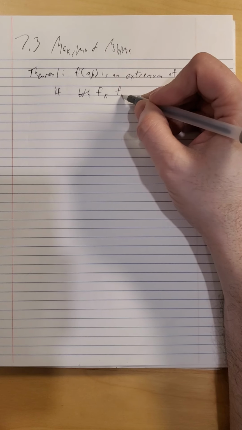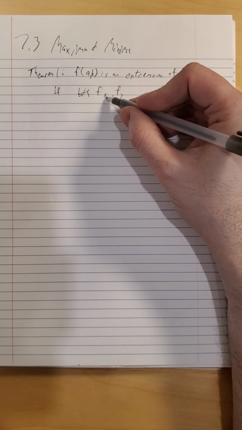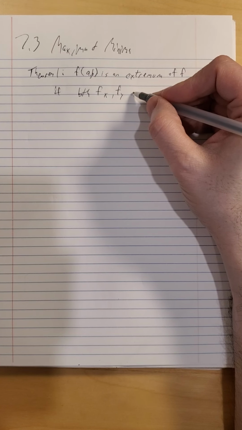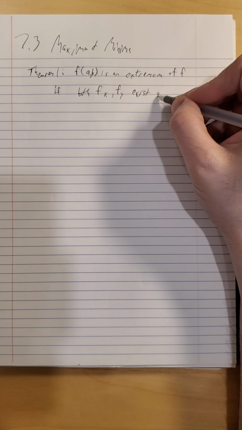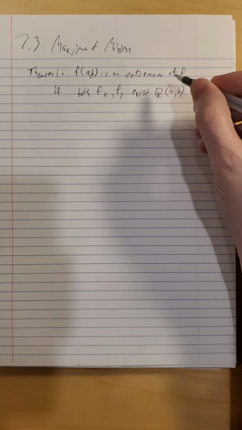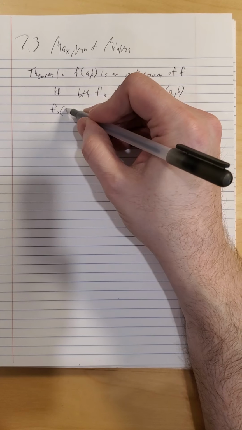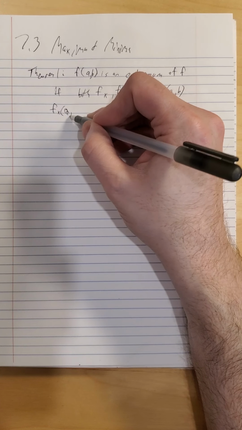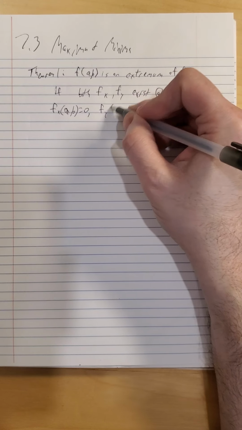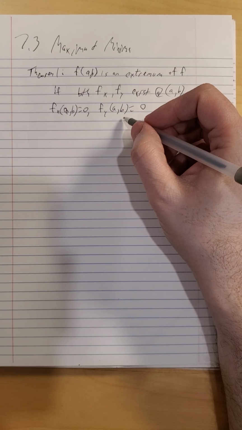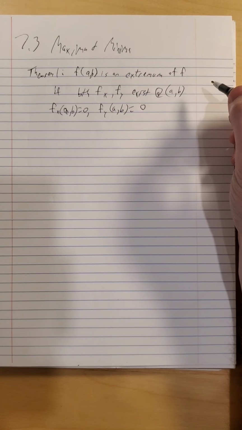f sub x and f sub y have to exist. These are, remember, partial derivatives. Partial with respect to x, partial with respect to y exist at point (a, b). And f sub x of (a, b) is 0. f sub y of (a, b) also 0. So we do have to meet those conditions.